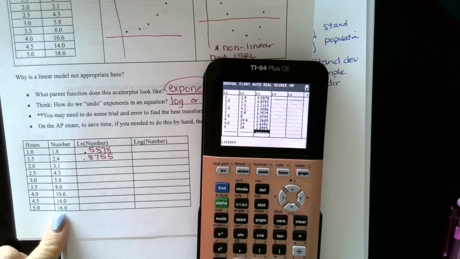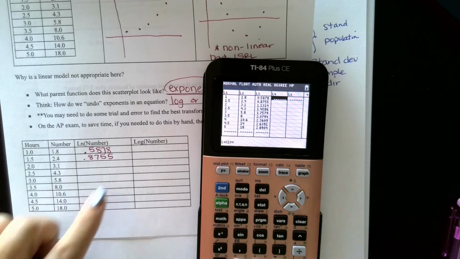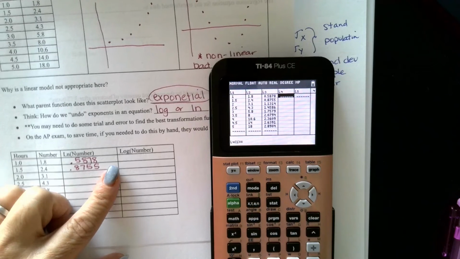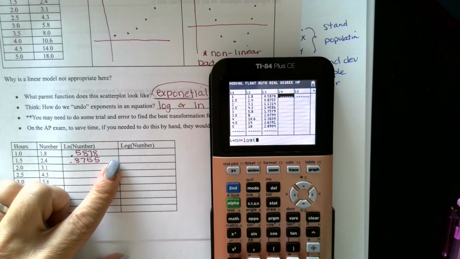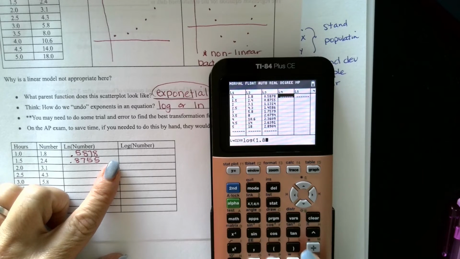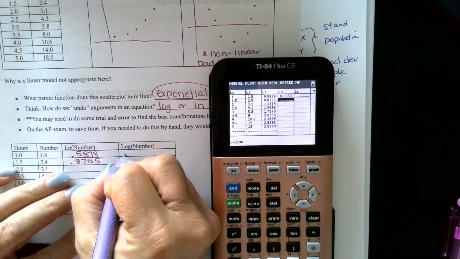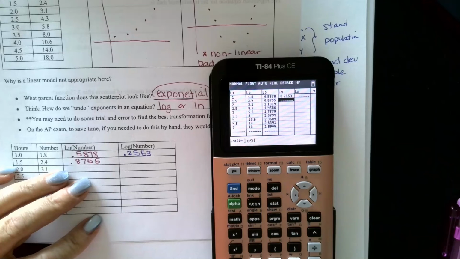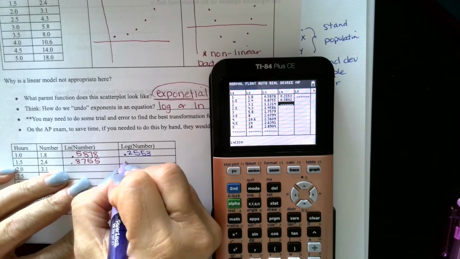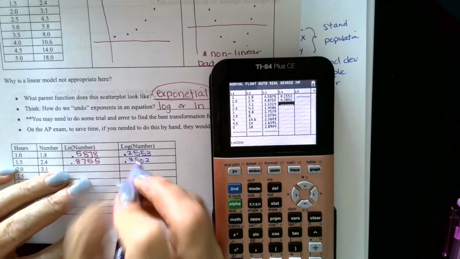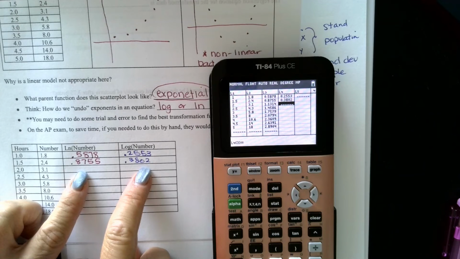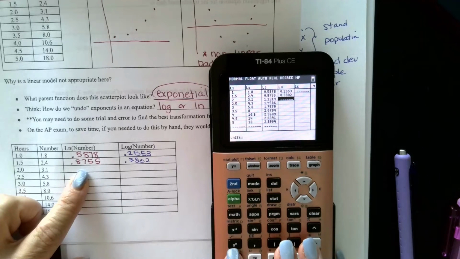Okay, so there's that data. Now I'm going to do the same thing, but this time I'm going to use log. So instead of using ln in the calculator, I'm going to make it log of that value, 1.8. So you see here on the calculator, it's now log of 1.8. When I hit enter, I have a different value, 0.2553. And if I do one more here, log of 2.4, this gives me 0.3802. So we can see that these values are different. Don't freak out about that, because we're going to see what happens at the end. So go ahead and fill out the rest of this table.